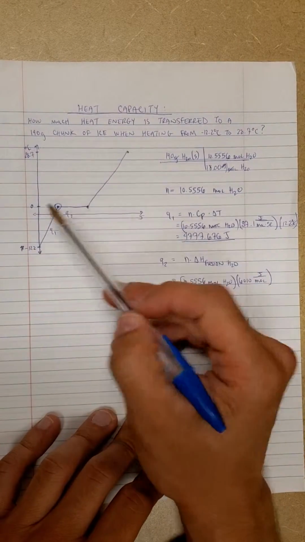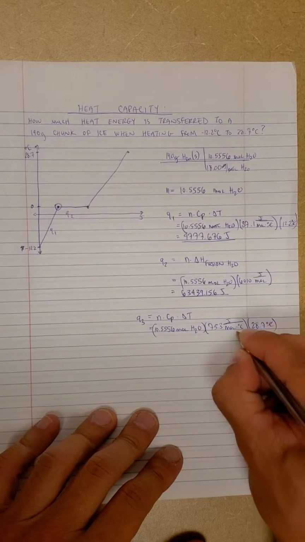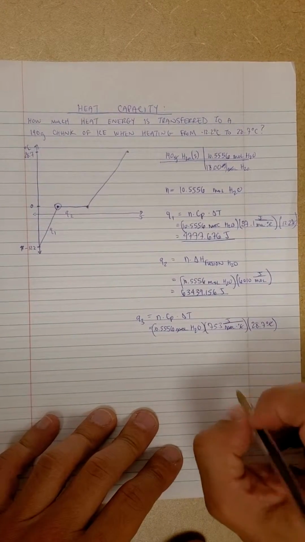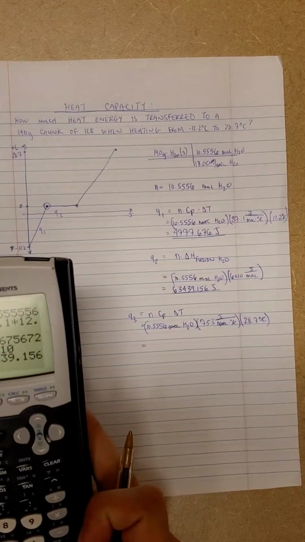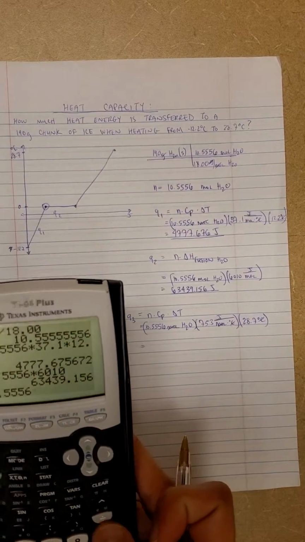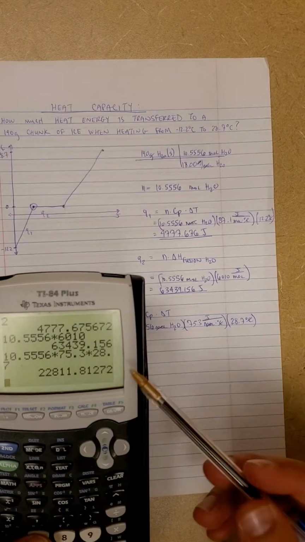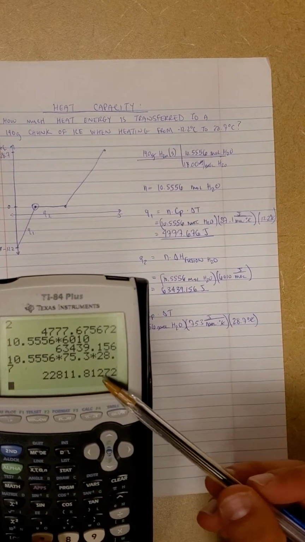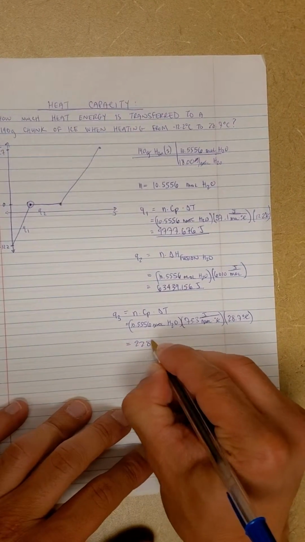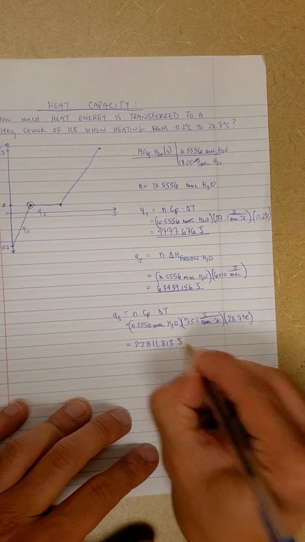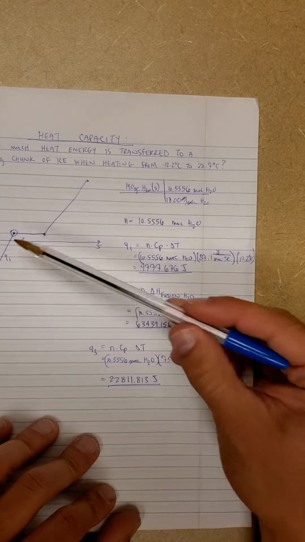Final minus initial, 28.7 minus 0, is 28.7 degrees Celsius. Our units cancel, giving us joules. We plug in those values, 10.6, and get 22,811.813, rounding. That is Q3.